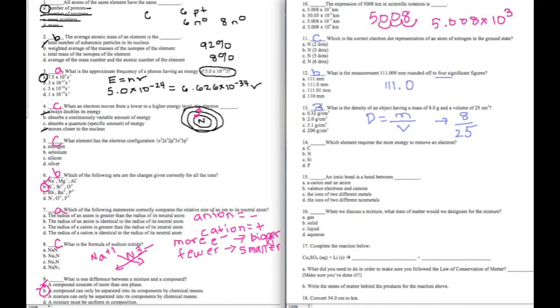Which element requires the most energy to remove an electron? Guys, this is another way of saying which element has the highest ionization energy. Remember, ionization energy has the exact opposite trend as your atomic radius. As you move across your periodic table, your ionization energy actually increases. As you move down your periodic table, your ionization energy will decrease. So for the highest ionization energy, the most energy to remove an electron, you want to be farthest to the right and highest up. If you look at the periodic table, that's what nitrogen is. It's highest up and farthest to the right.